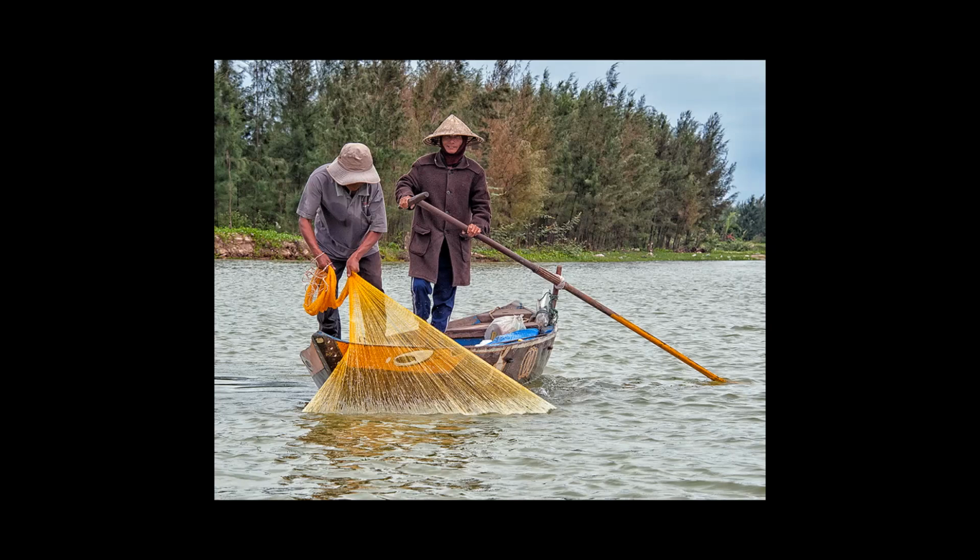How's your exposure? I think we can decrease the exposure in the water a little bit. I think it would help.